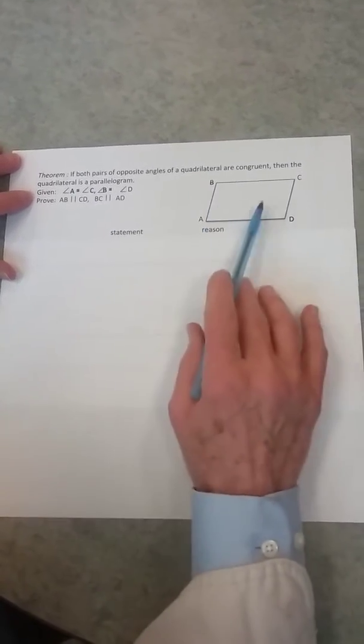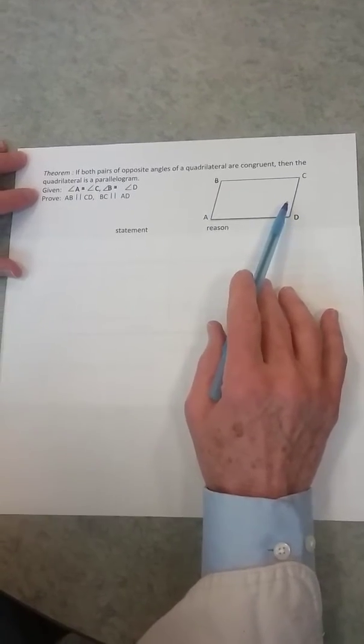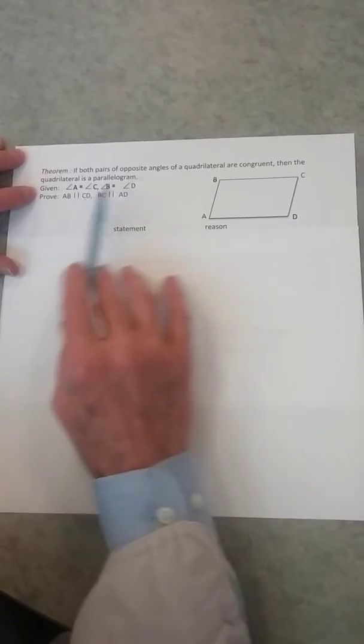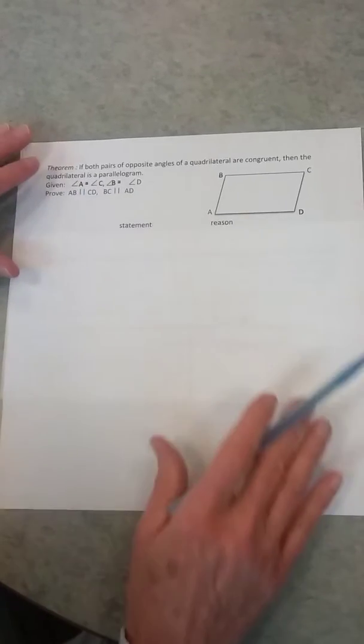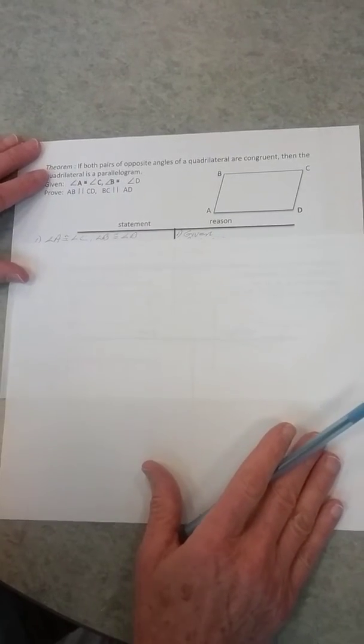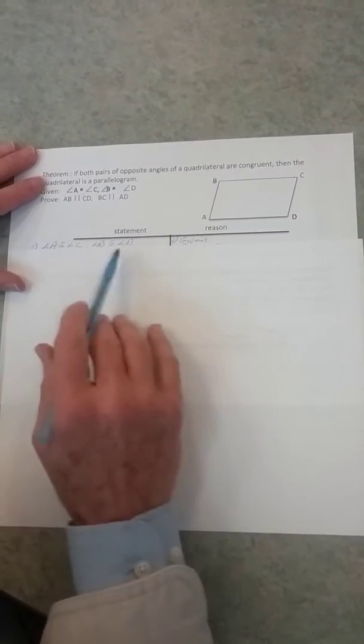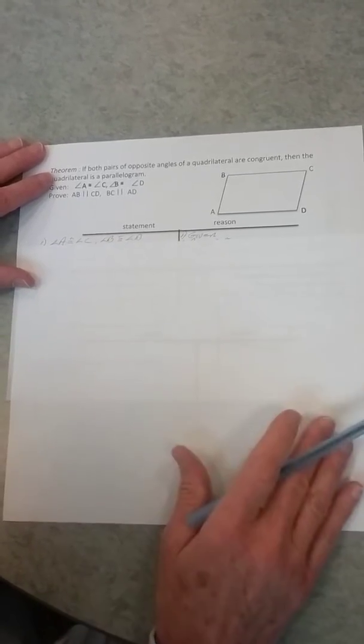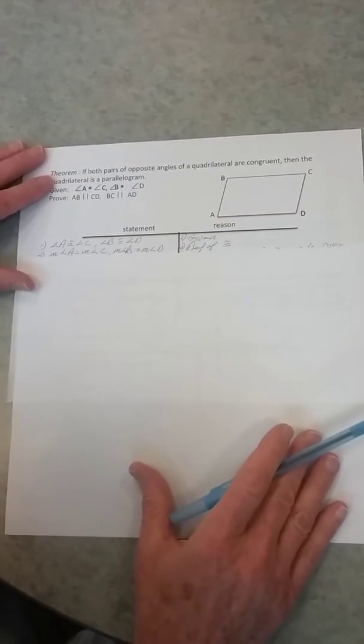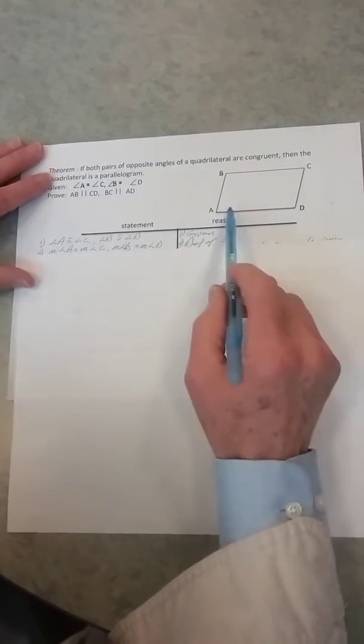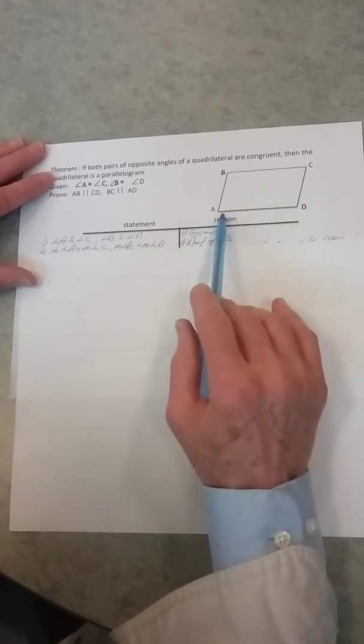And essentially, opposite sides of a parallelogram are parallel. So if we prove this, then we have proven that it's a parallelogram. First thing, of course, we write down the given, that the angles are congruent. And if they're congruent, we know that their measures are going to be the same because of the definition of congruency, all right?